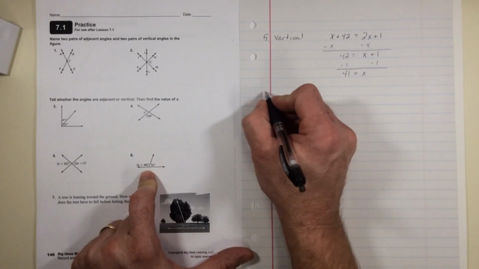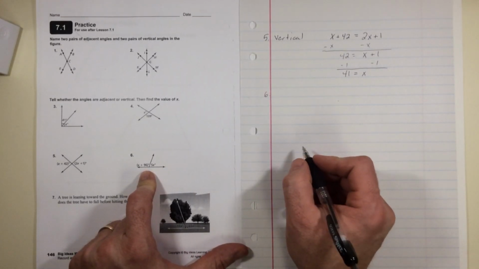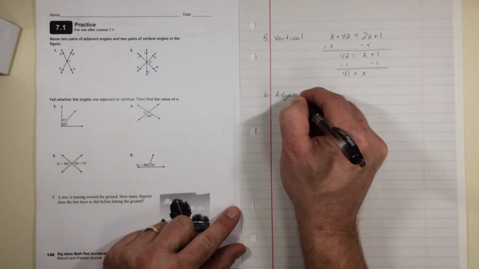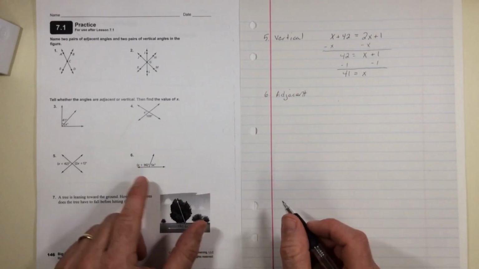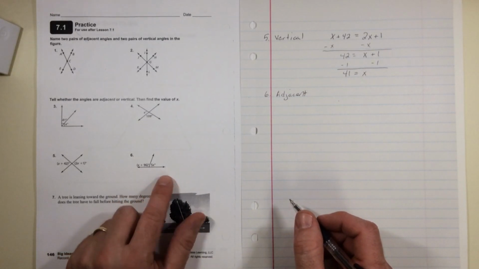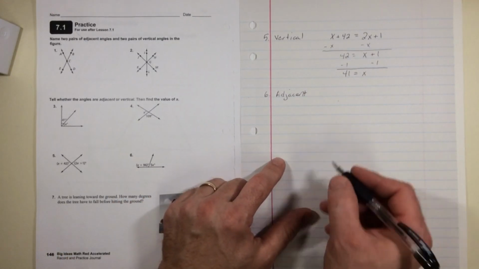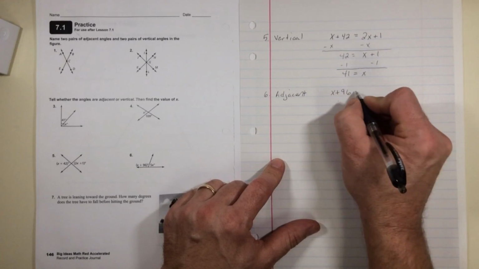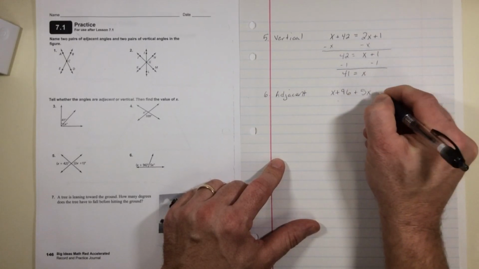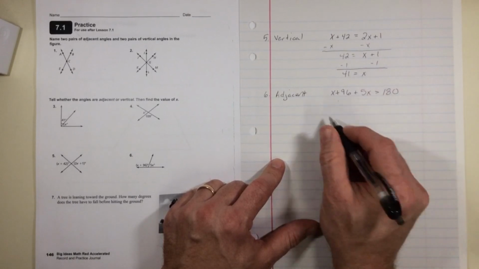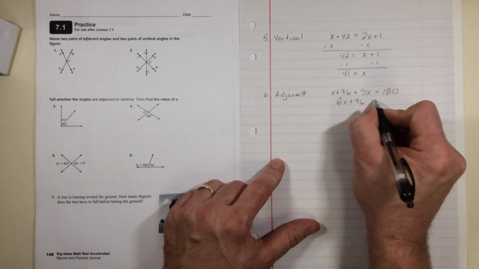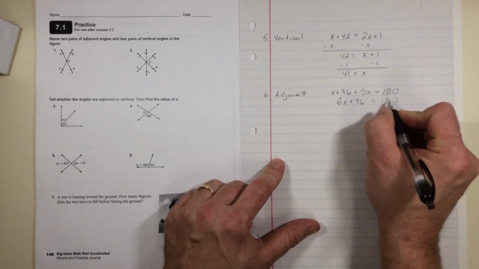Down here, number 6, these are adjacent. And since together they form this straight line, that means when I add them up, I get 180. So x plus 96 plus 5x equals 180. I'll combine like terms to get 6x plus 96 equals 180.